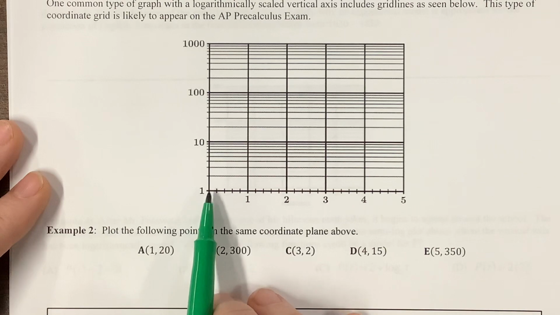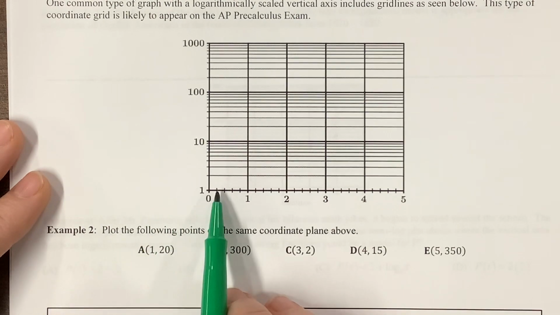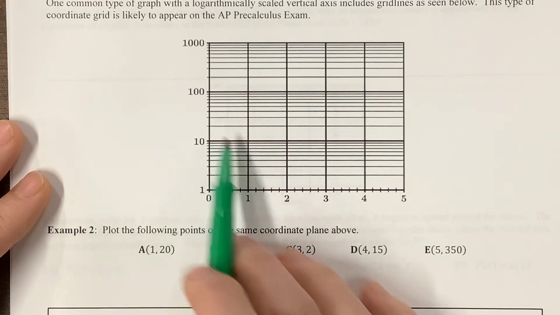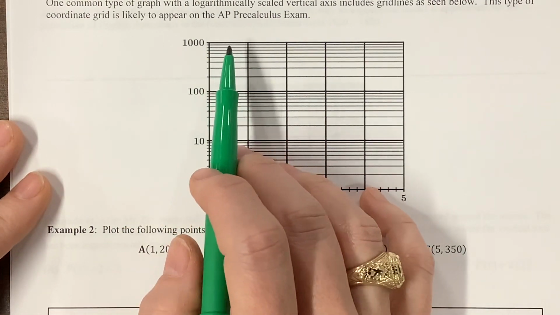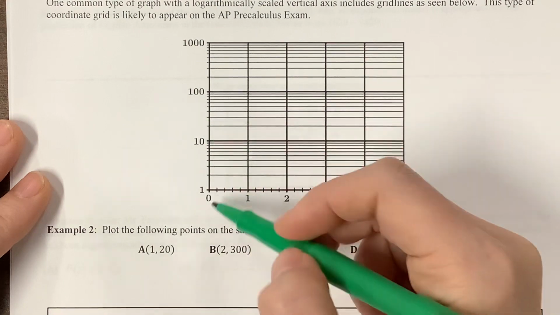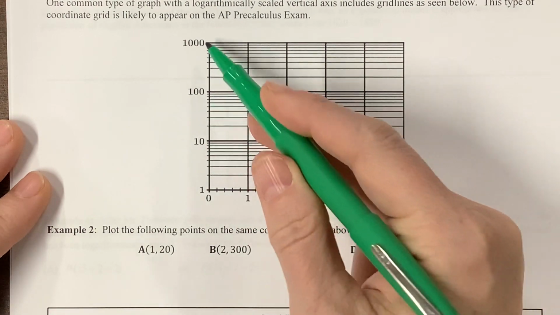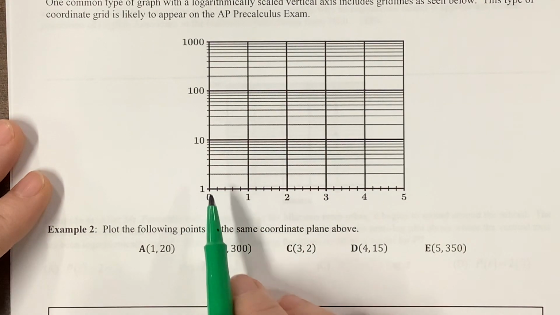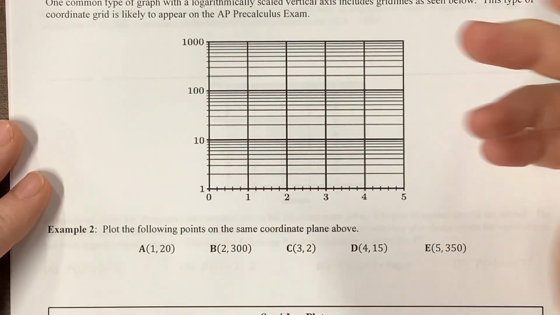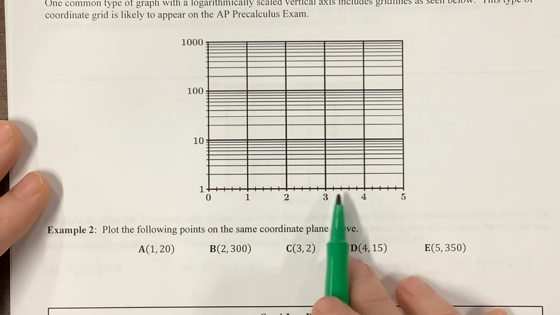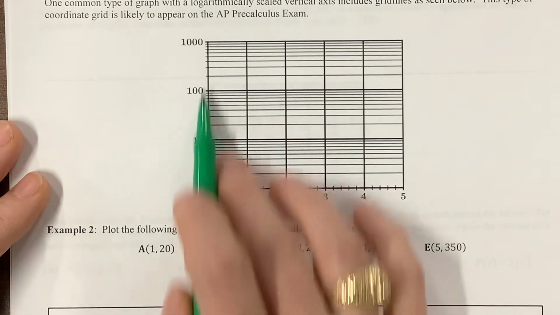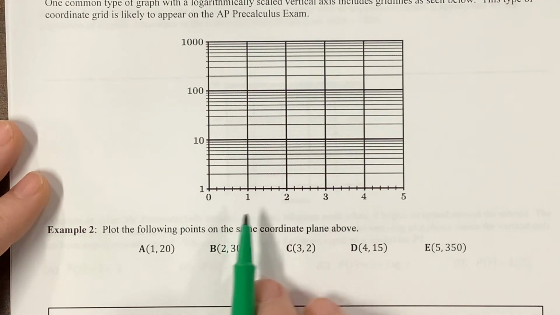So what happens here is this first one would be 10 to the 0, here comes 10 to the 1, here comes 10 to the 2, here comes 10 to the 3. So the exponent goes 0, 1, 2, 3, in that normal linear pattern, but it's now the power instead of the actual value.